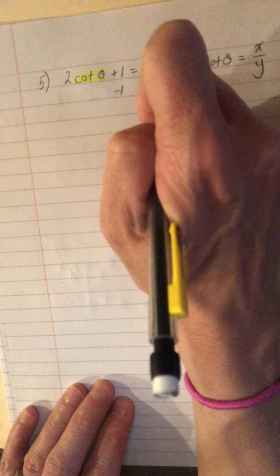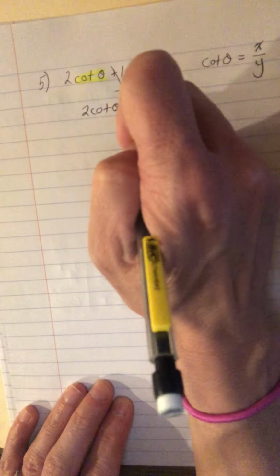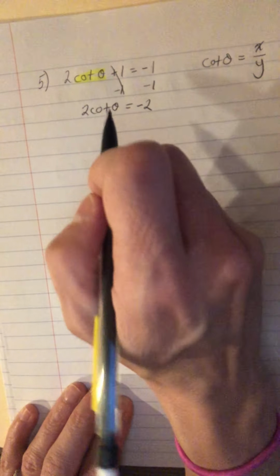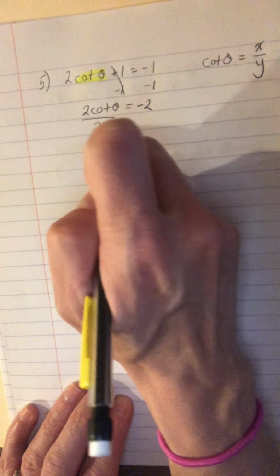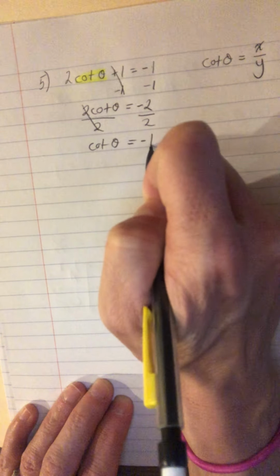So first, again, we are going to isolate that trig term, cotangent theta, that trig function. We're going to move the 1. So you get 2 cotangent theta, and we subtracted it, negative 1 minus 1, negative 2. And then divide by the number in front of the cotangent, because they're brought together by multiplication. So I'm getting cotangent theta is equivalent to negative 1.